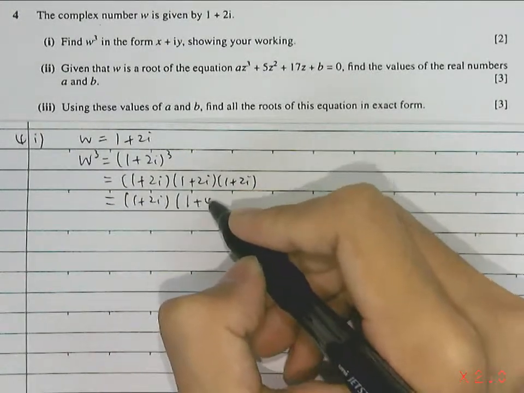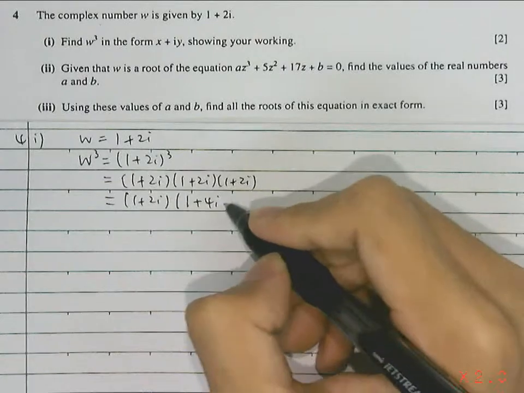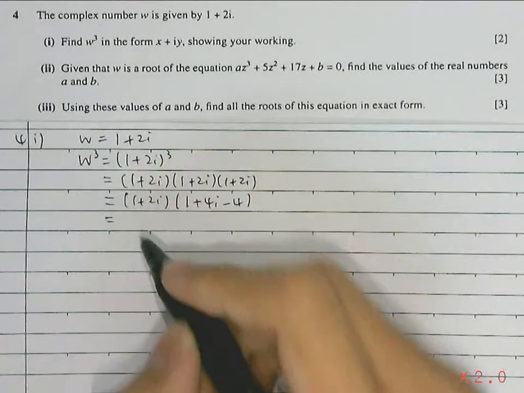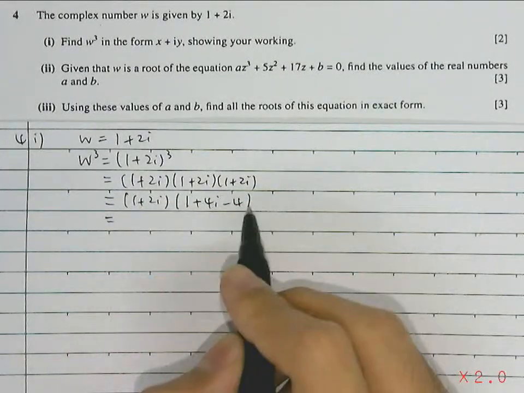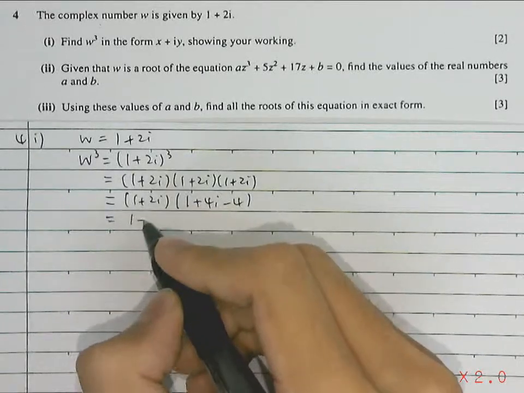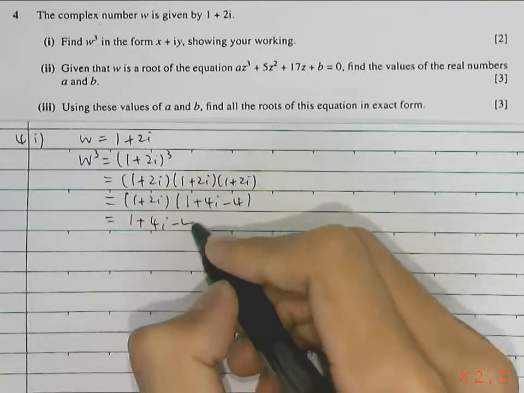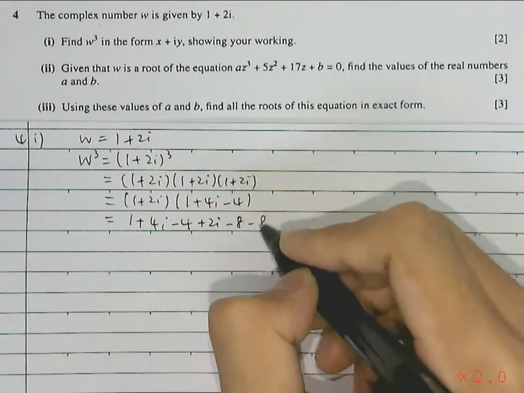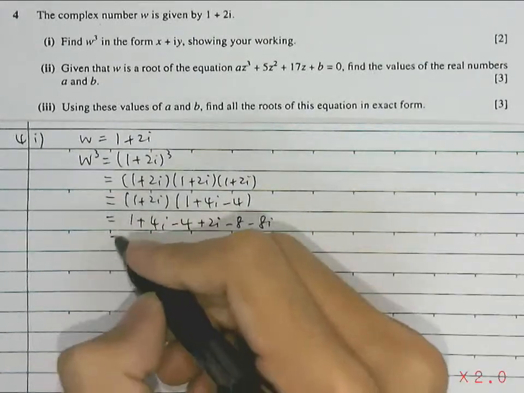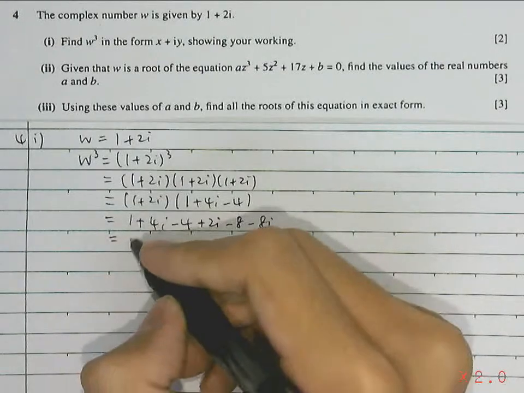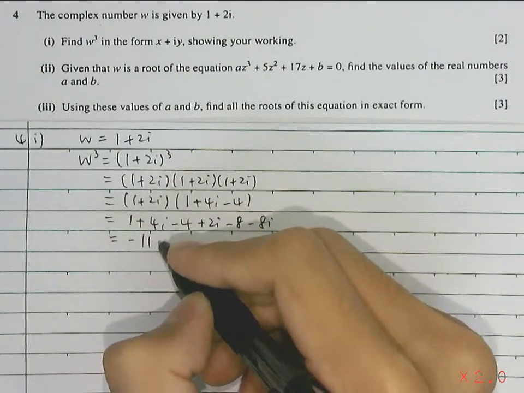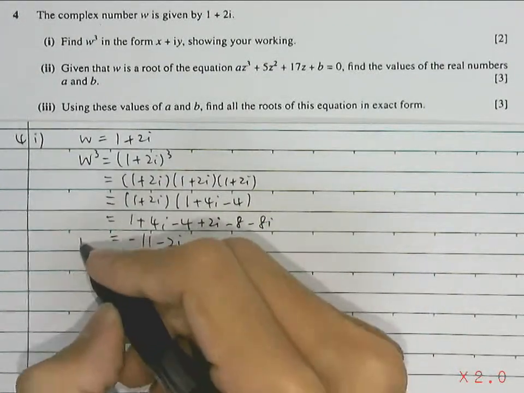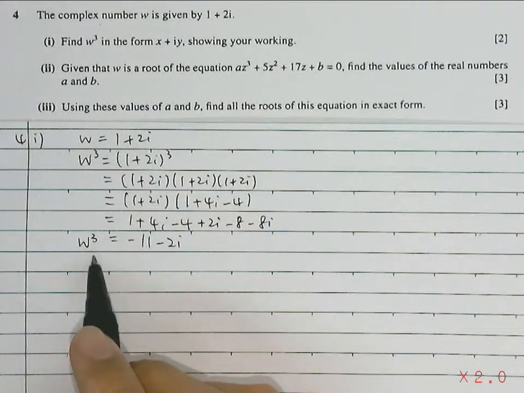Here I'll have my a square plus 2ab plus b square. Then I'll do my final expansion: 1 plus 4i minus 4 plus 2i minus 8 minus 8i. And by simplifying, I'll have my final answer, negative 11 minus 2i equals W cubed.